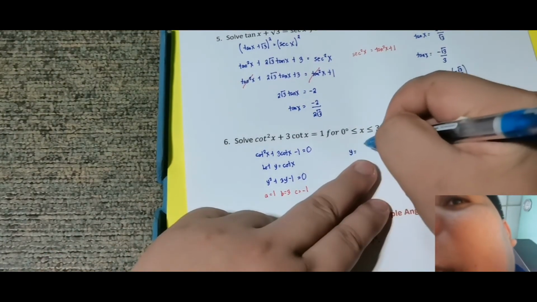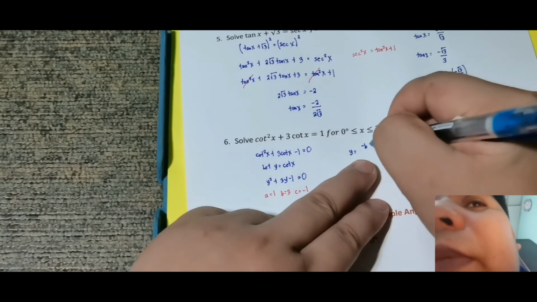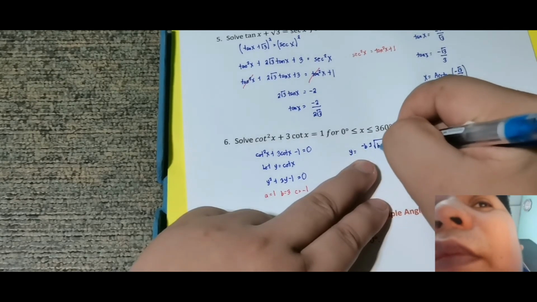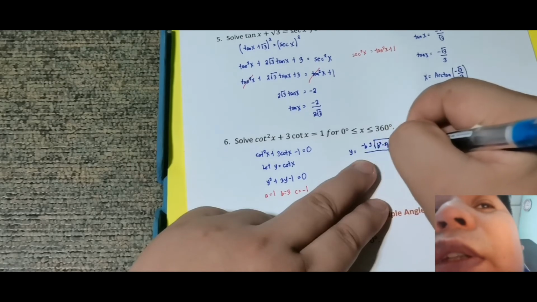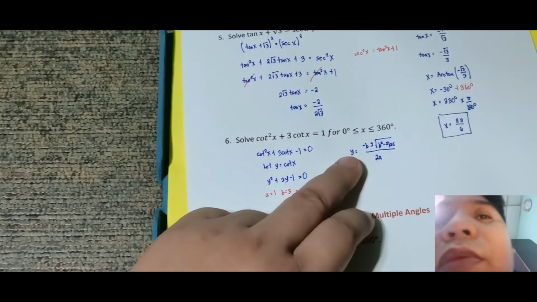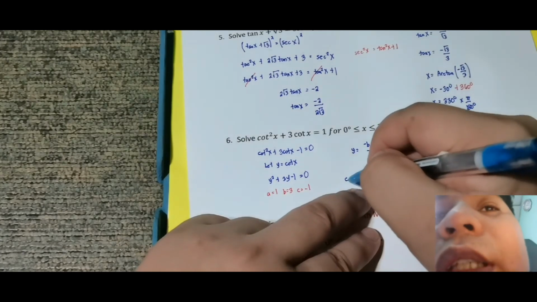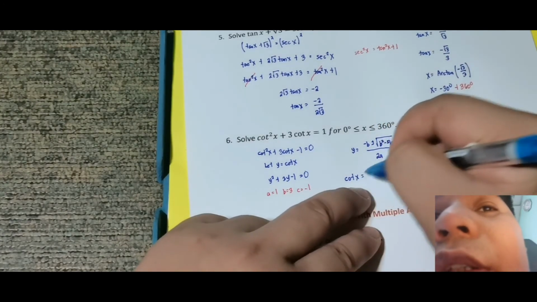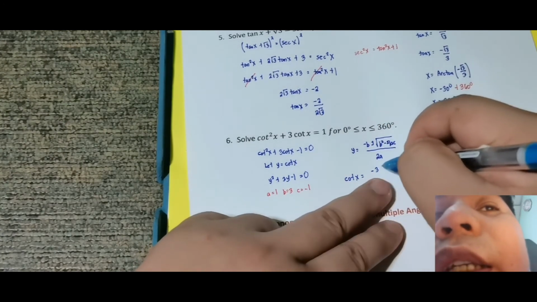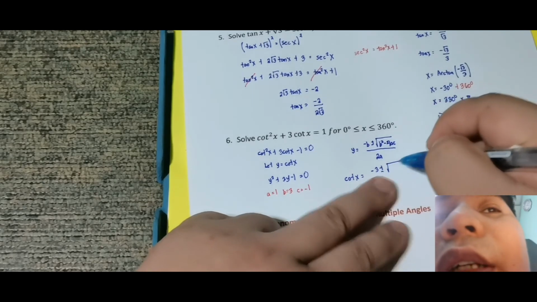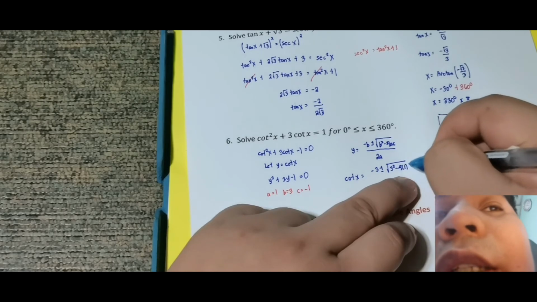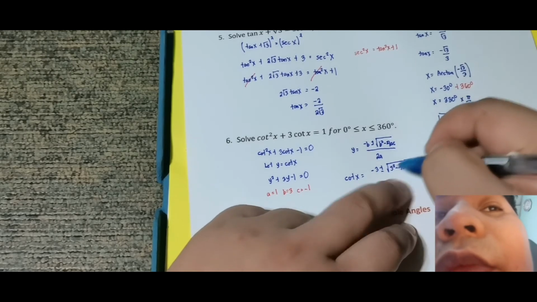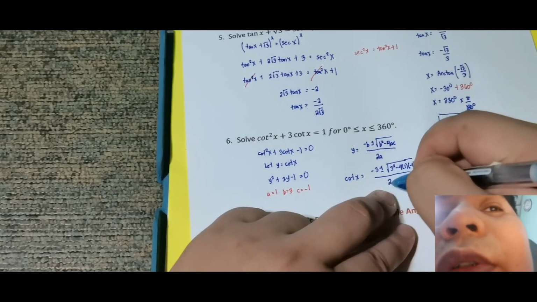Okay, so using quadratic formula, so that is y, so hindi x. That is negative b, positive negative square root ng b squared minus 4ac all over 2a. So, yung y is cotangent x, tama. That is cotangent x is equal to negative b, that's negative 3, positive negative square root ng 3 squared minus 4 times 1 times negative 1, all over 2 times 1.